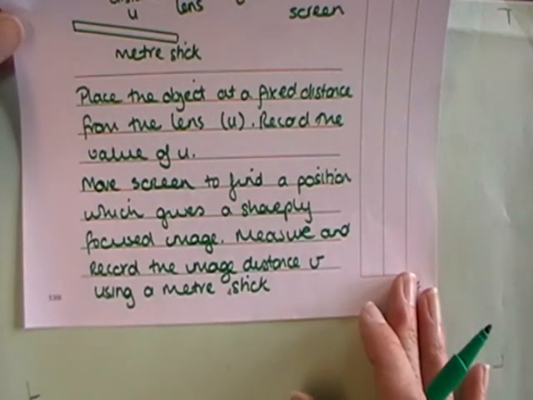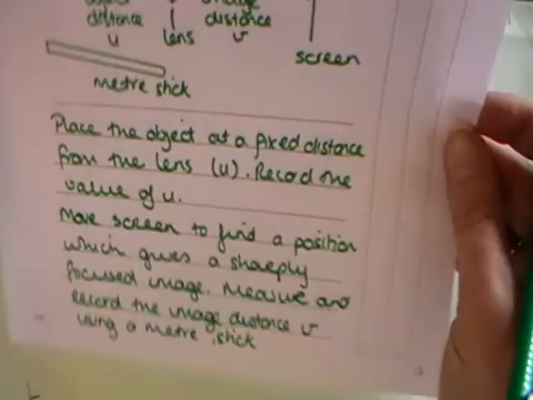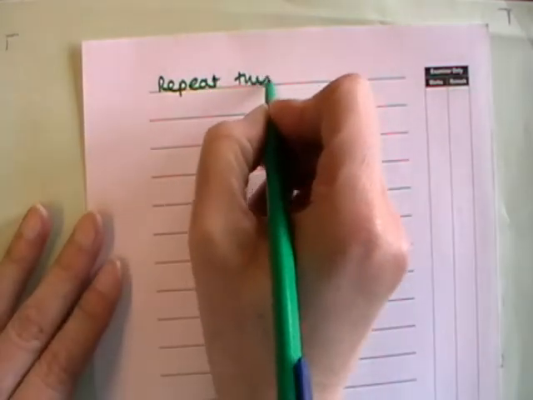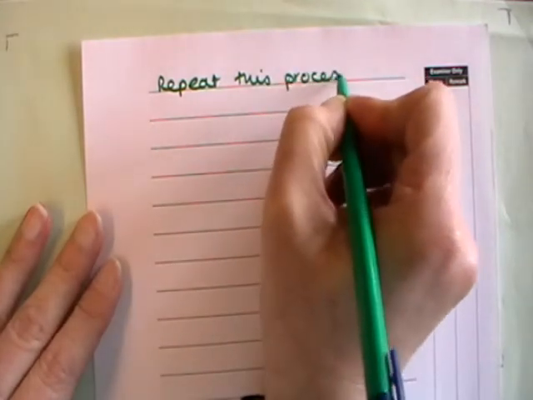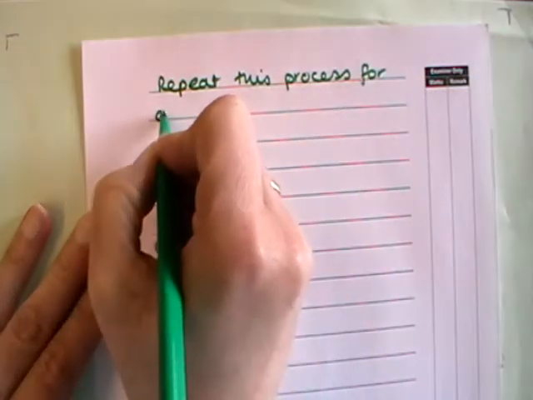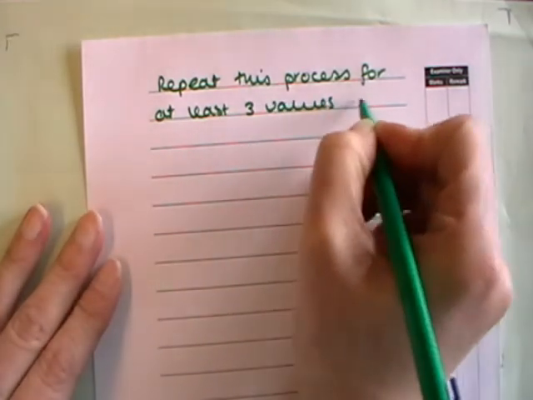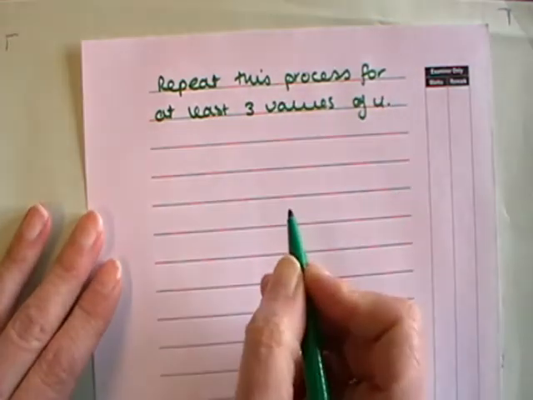Measure and record the image distance v using a meter stick. And then, moving on to the next page, repeat this process for at least 3 different values of u.